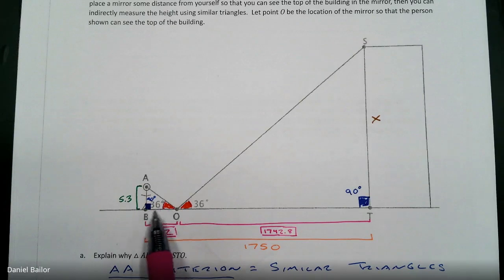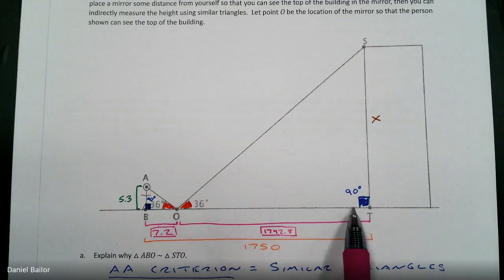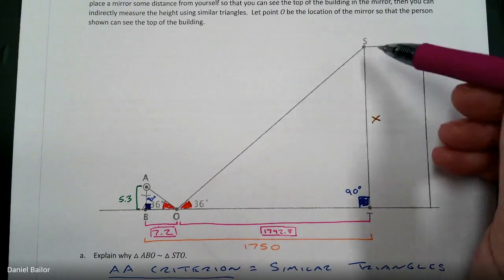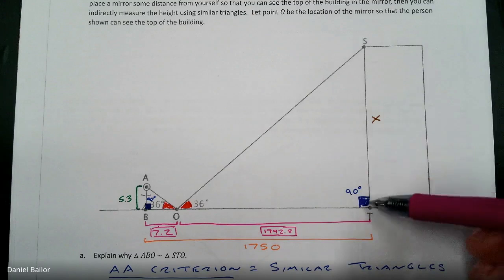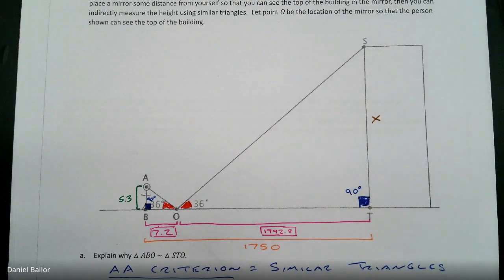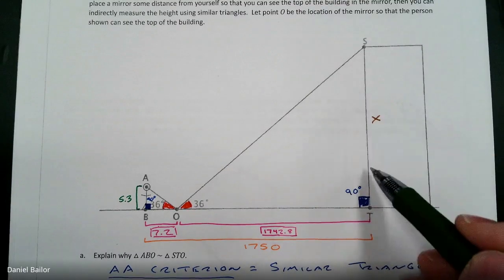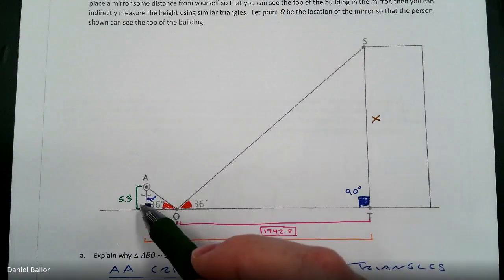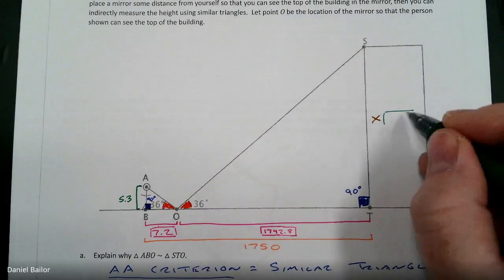The bottom of the small triangle is connected with the bottom of the big triangle. Now I also need a side that goes with the building height. The building height goes with the person height. Those are connected.